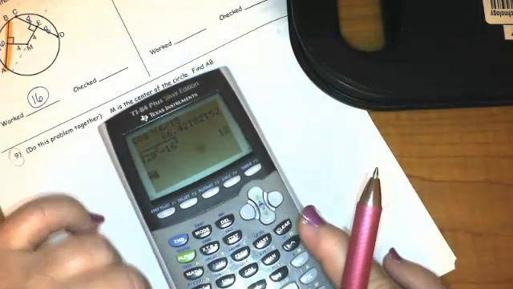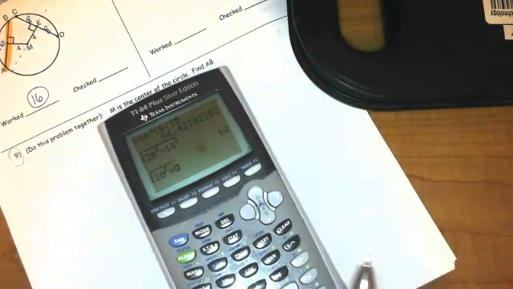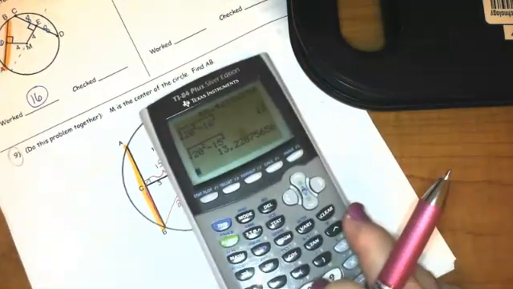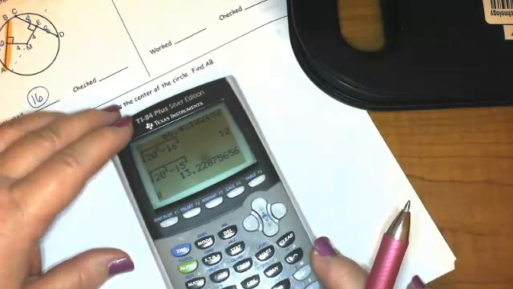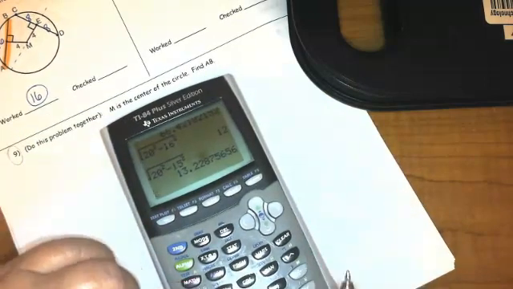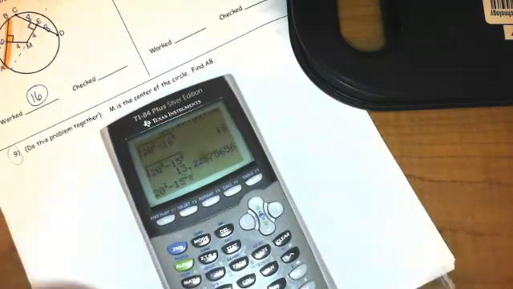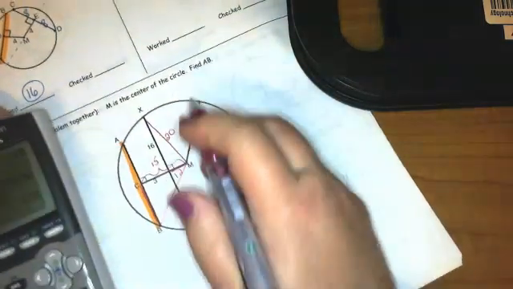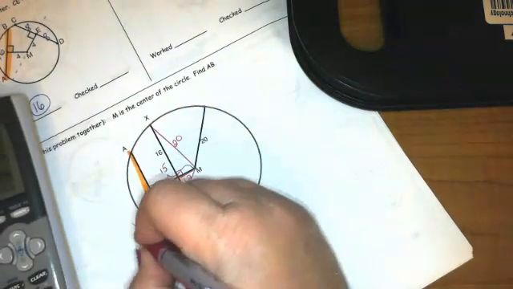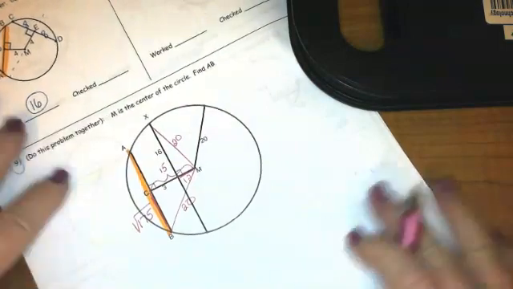So the square root of 20 squared minus 15 squared. Well, that didn't come out nice. It's 13.2287. Let's say it's the square root of 175, because that didn't come out nicely. The square root of 175. We can simplify that later.